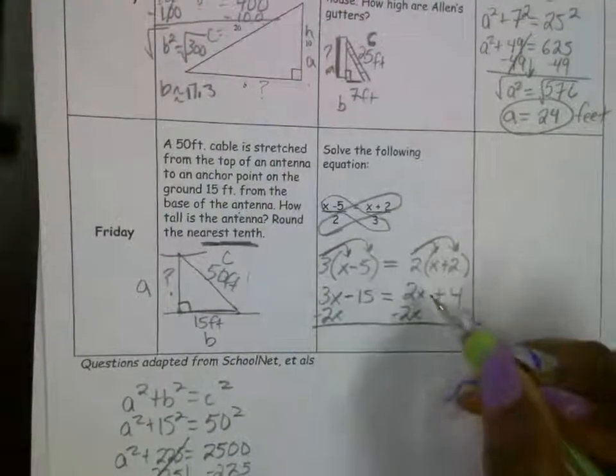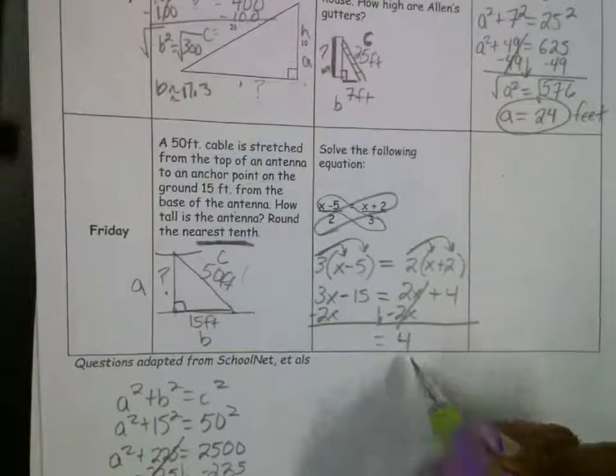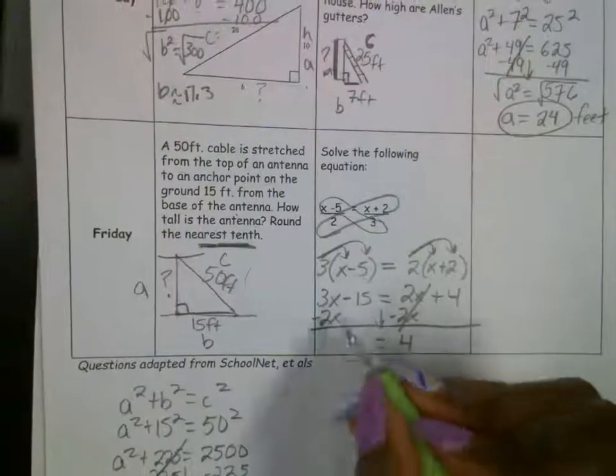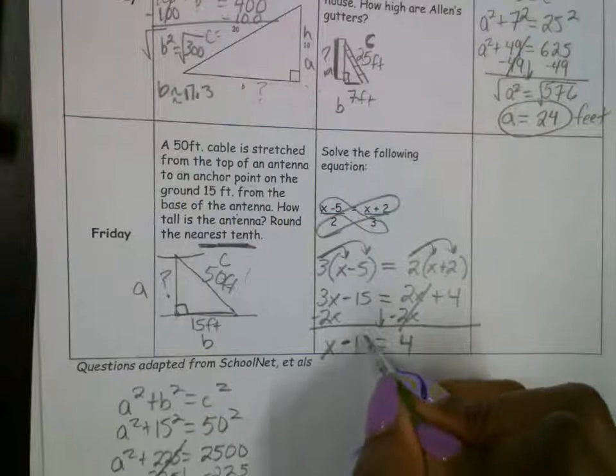Of course, when I subtract 2x here, this is gone and I'm left with just the 4 on this side, positive 4. When I subtract 2x from the like term here, it's just going to be 1x or x. Bring down the minus 15.